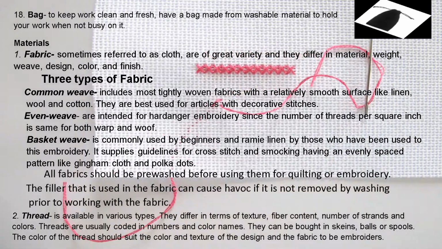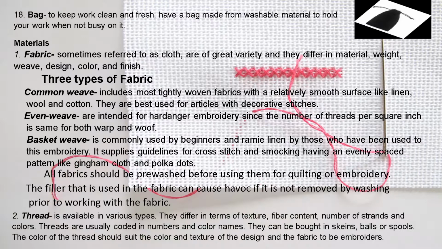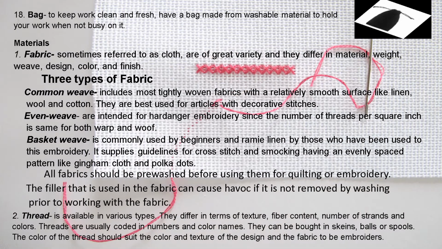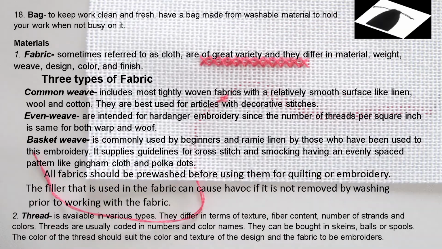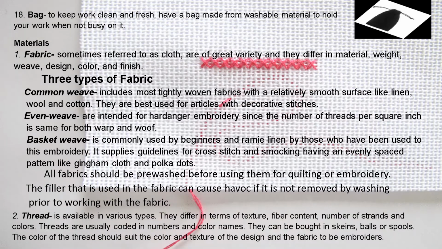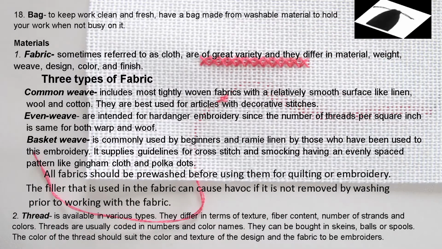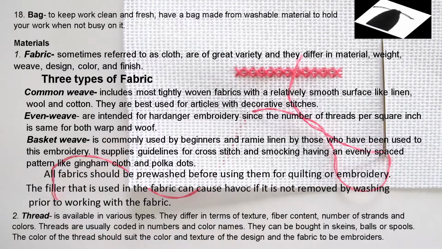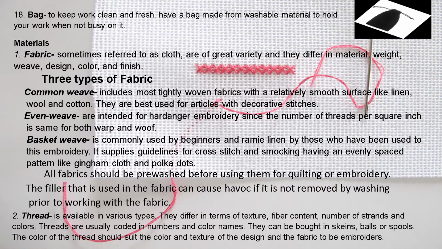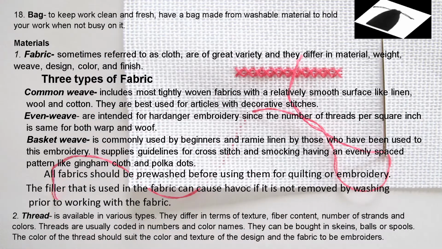The last but not the least, we have basket weave. It is commonly used by beginners and easily learned by those who are used to this embroidery. It supplies guidelines for cross-stitch and smocking, having an evenly spaced pattern like gingham cloth and polka dots. All fabrics should be pre-washed before using them for quilting or embroidery. The filler that is used in the fabric can cause havoc if it is not removed by washing prior to working with the fabric.